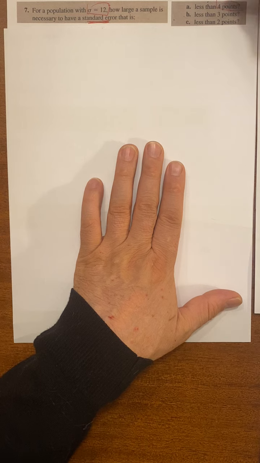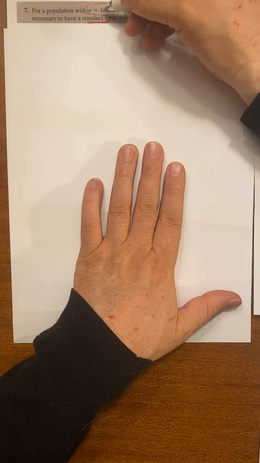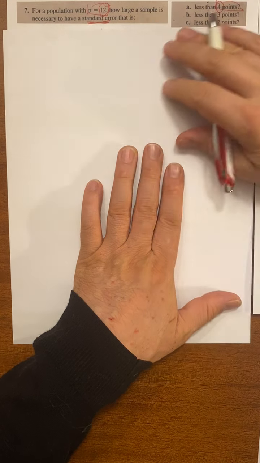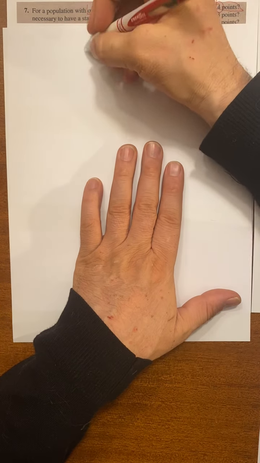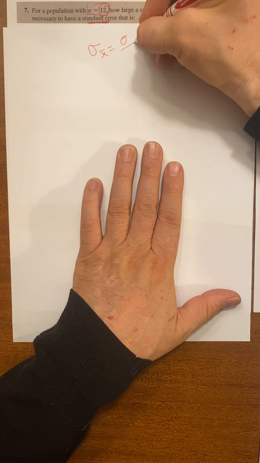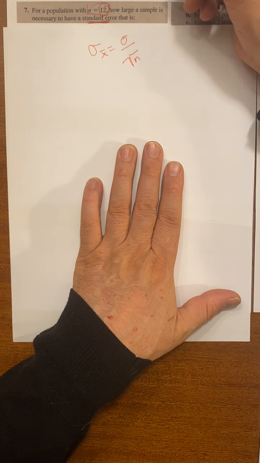So what they're saying is, this is your standard error. This is your standard deviation. If you remember the equation, I'll go right here. The equation is standard deviation over the square root of n.